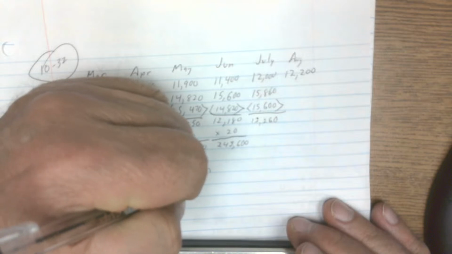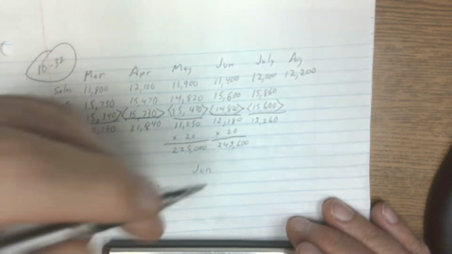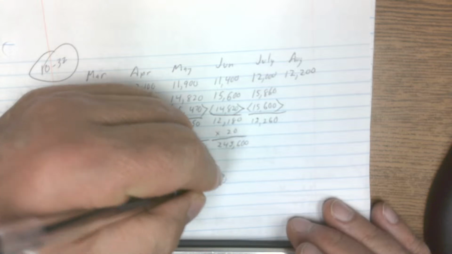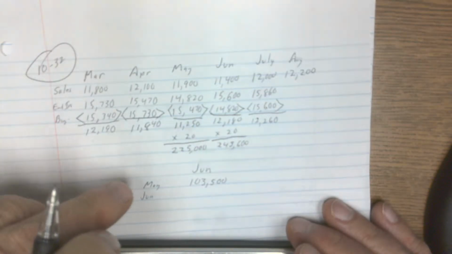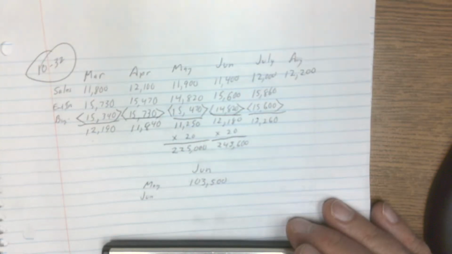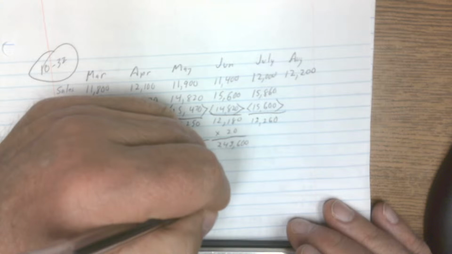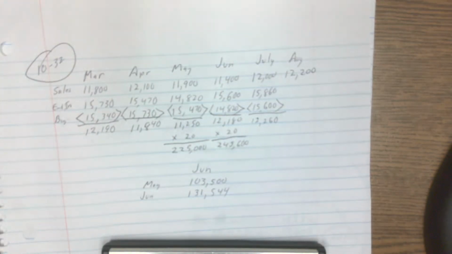So that 225,000 May purchases, 103,500 will be paid in June. Of the 243,600 purchases in June, 131,544. So that takes care of the purchases part of that.